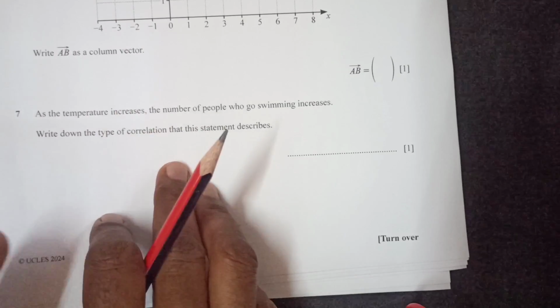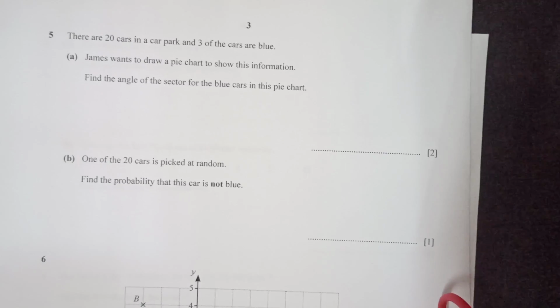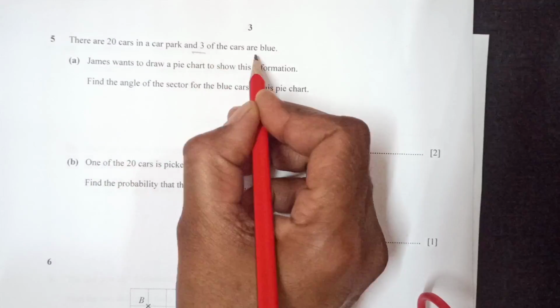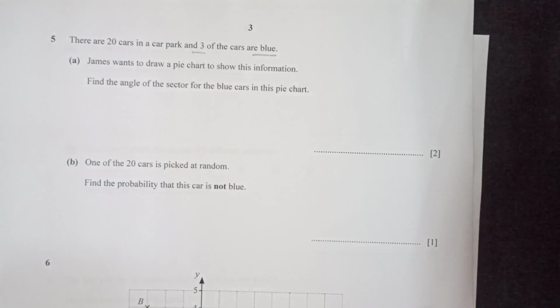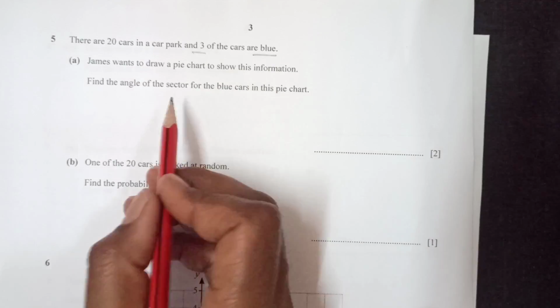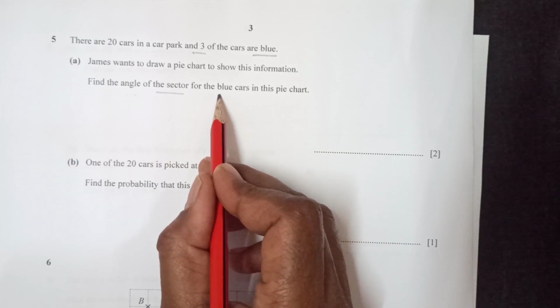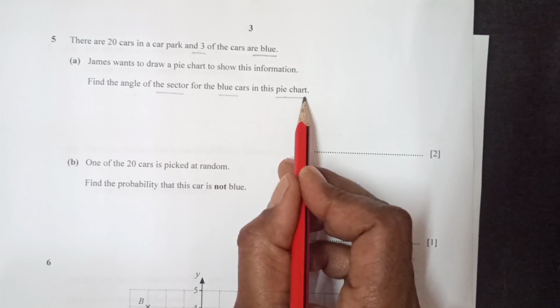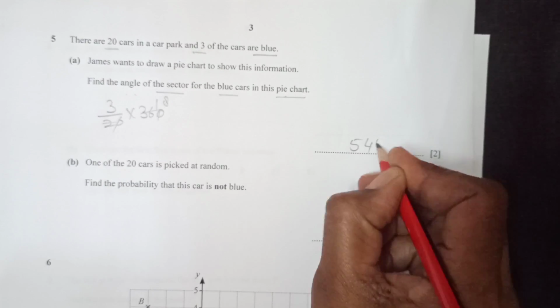Now question number 5. There are 20 cars in a car park and 3 of the cars are blue. James wants to draw a pie chart to show this information. Find the angle of the sector for the blue cars of this pie chart, right? There are a total of 20 cars and 3 of the cars are blue. So the pie chart is going to be drawn by the angle. So 3 out of 20 times 360, right? So 18 times 3, it is 54 degrees.